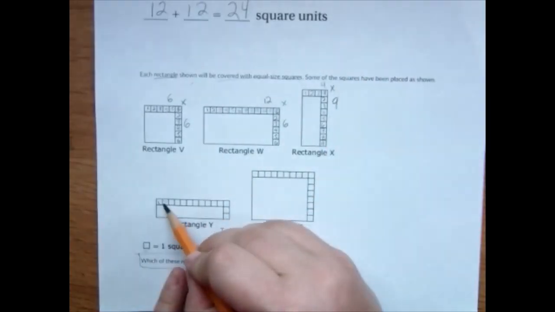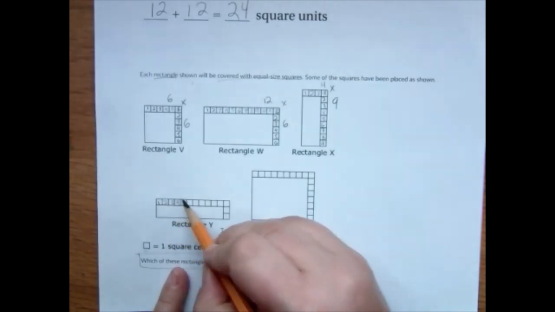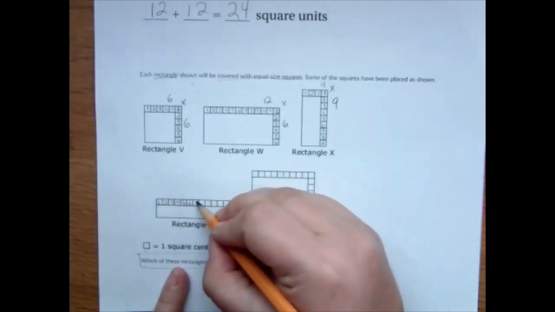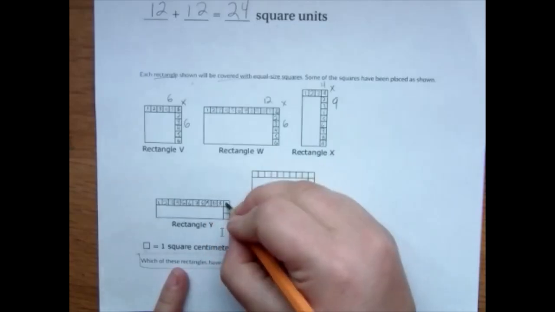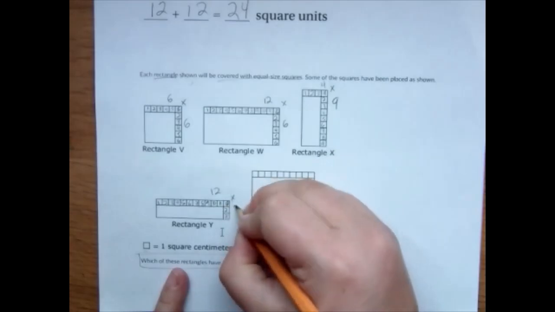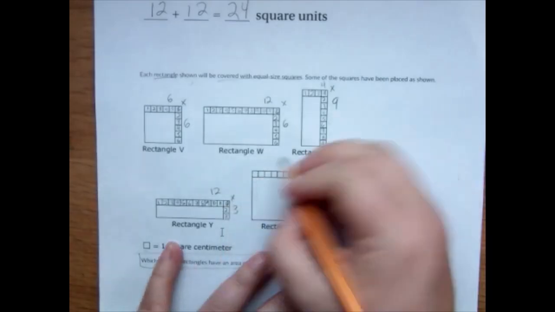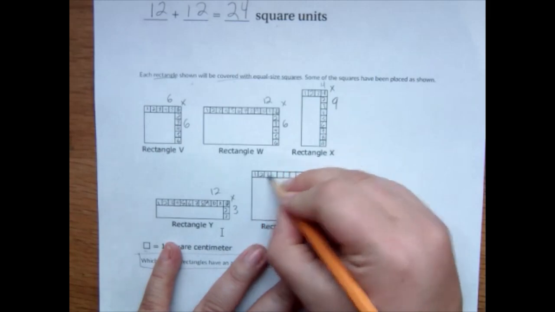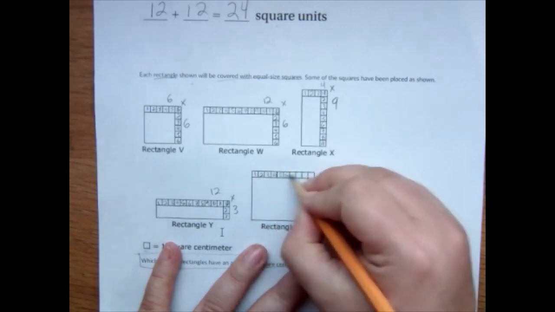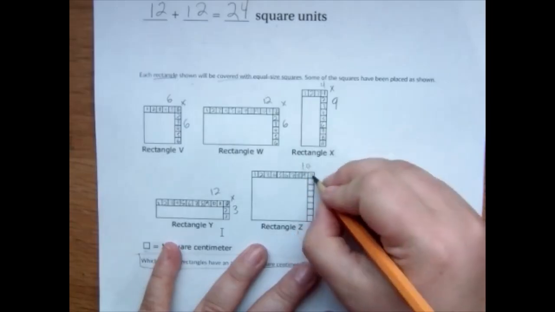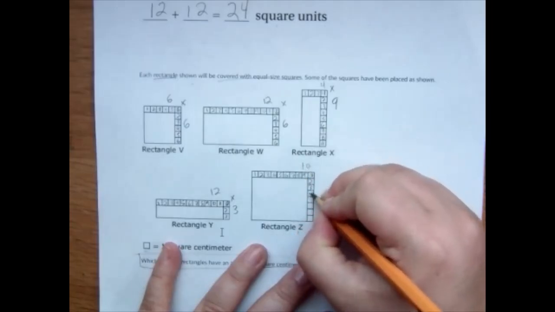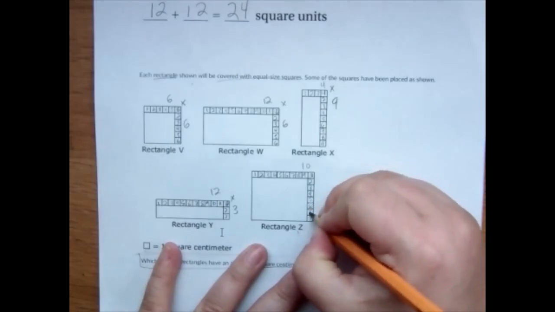Next, 1, 2, 3, 4, 5, 6, 7, 8, 9, 10, 11, 12. 1, 2, 3. Last one. 1, 2, 3, 4, 5, 6, 7, 8, 9, 10. 1, 2, 3, 4, 5, 6, 7, 8.